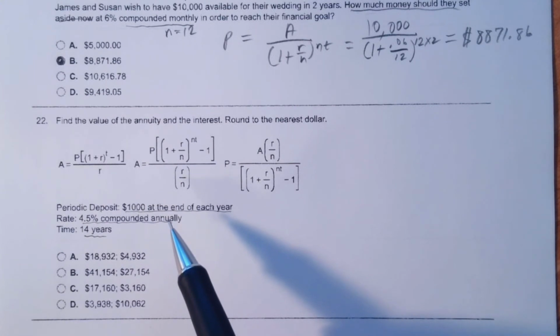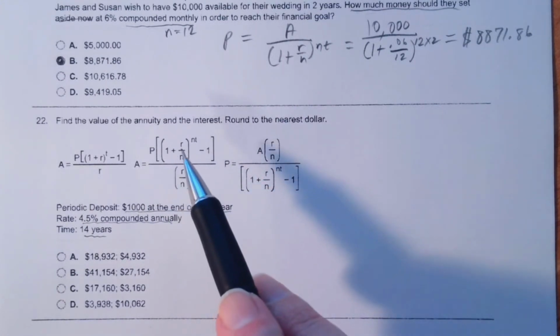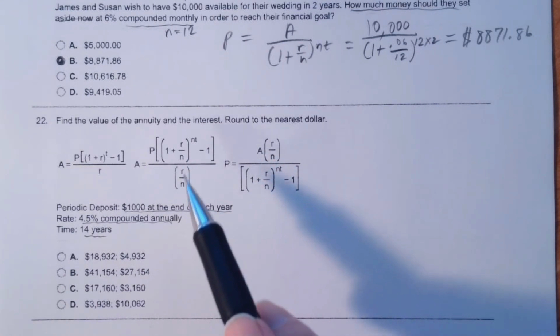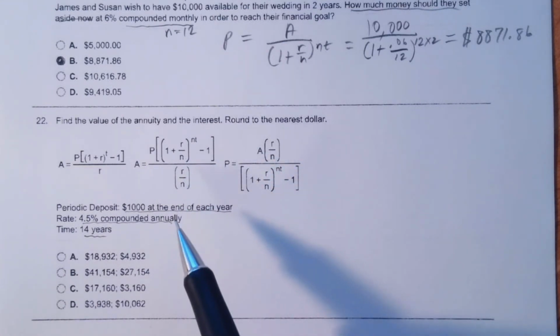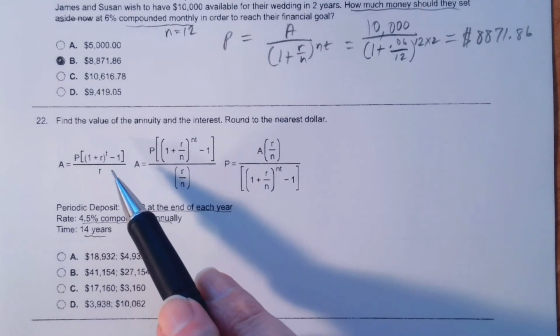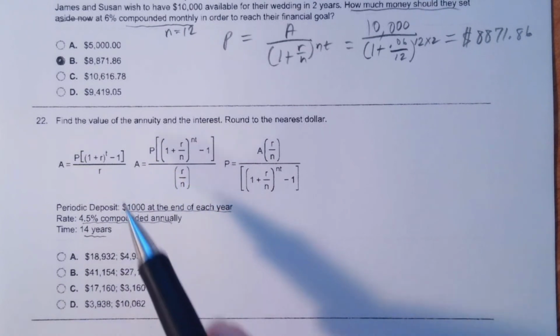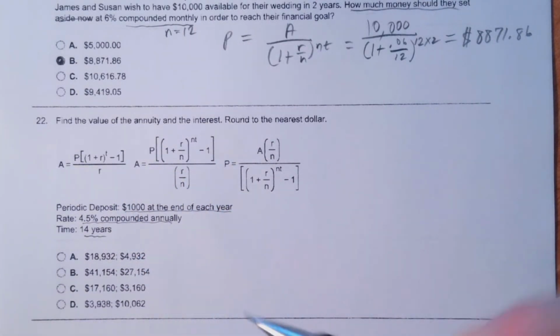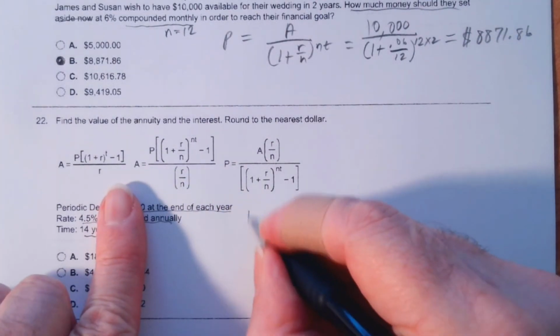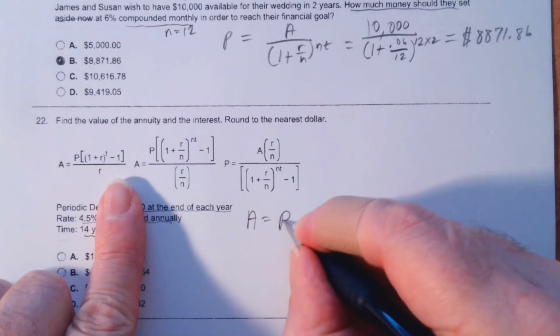If it had been compounded monthly, or maybe every 6 months, then N would have been 12 or 2, and we would have used this one. Because it's annually, we use this one here. And you can verify that on your formula sheet. It says annuities that are compounded per year. All right, so let's go ahead and write down the formula.